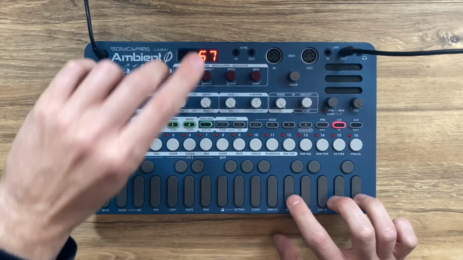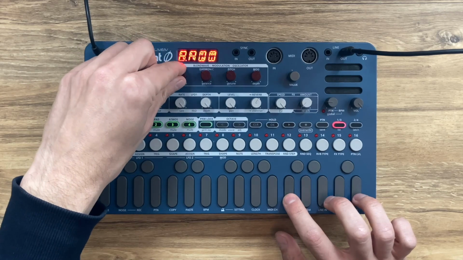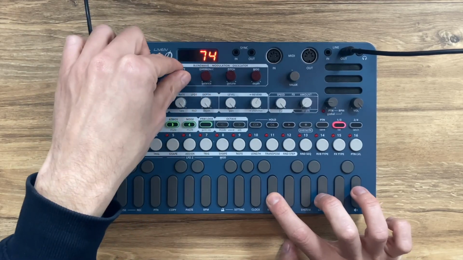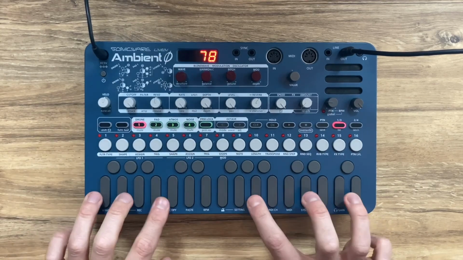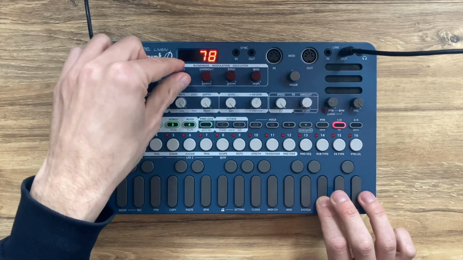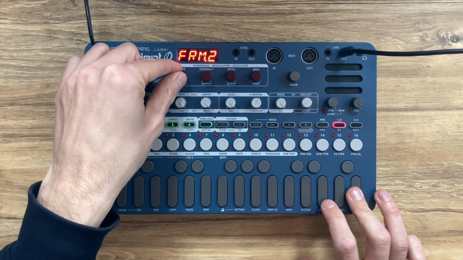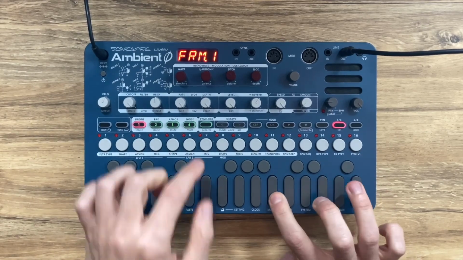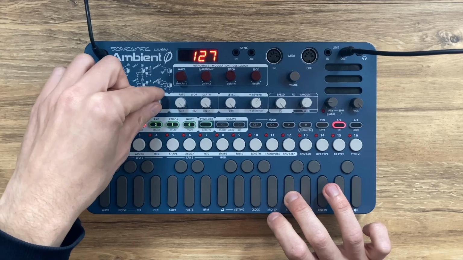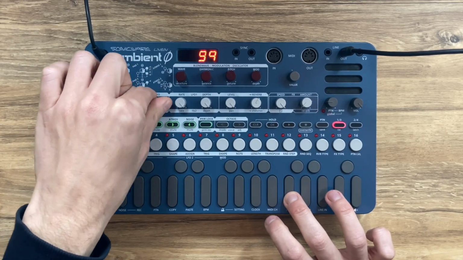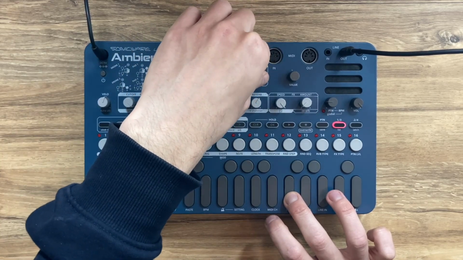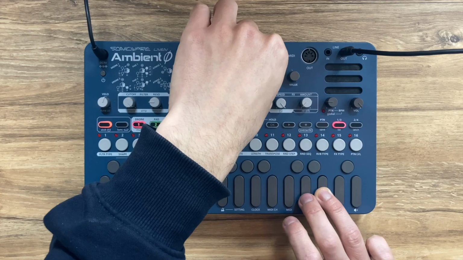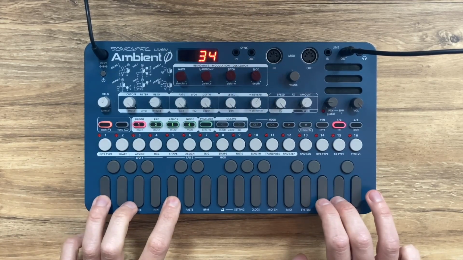Don't know if I like it particularly with this particular sound, but if we change the wavetable here, you can get some pretty cool things going on.